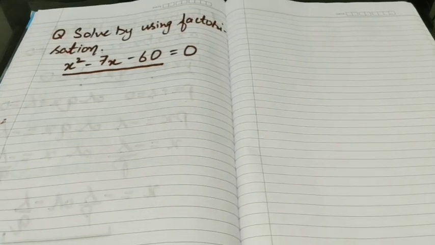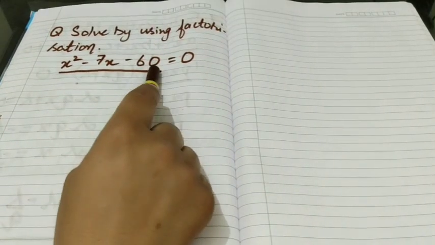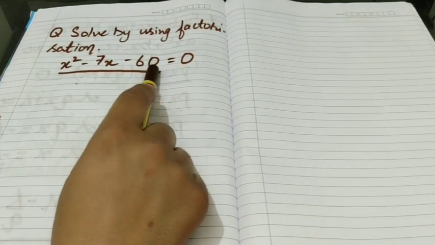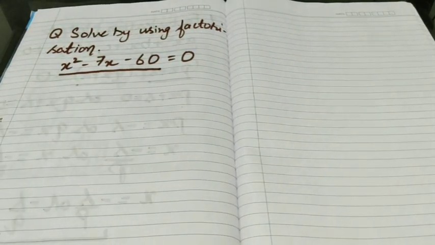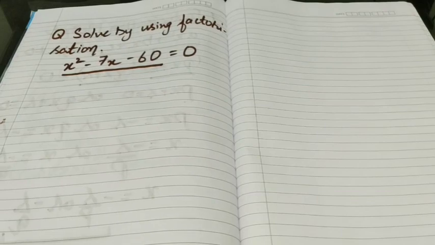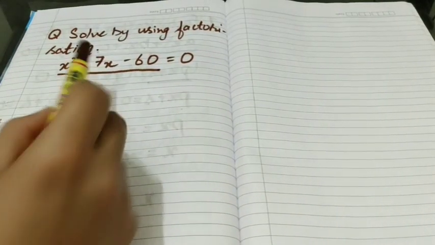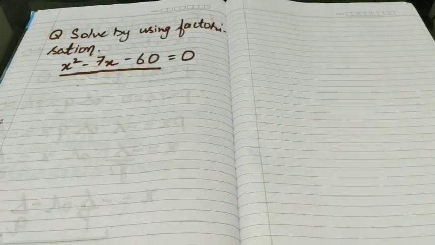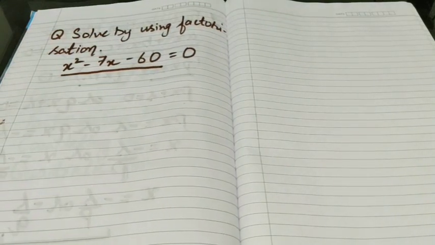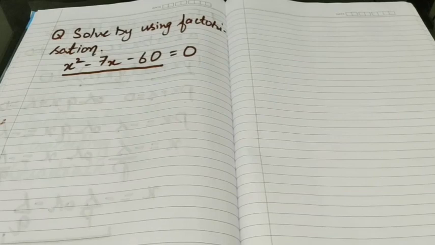For middle term substitution, I want to discuss the algorithm that we have to use. First of all, we have to factorize the constant term of the given quadratic equation, and here the constant term is 60. So we have to find factors of 60. Then we have to express the coefficient of the middle term, which is minus 7, as the sum or difference of the factors obtained in step 1.